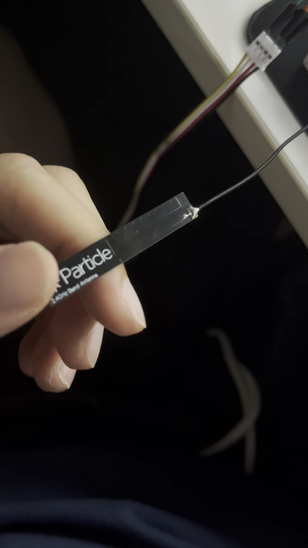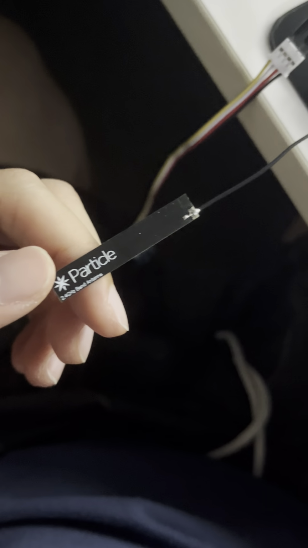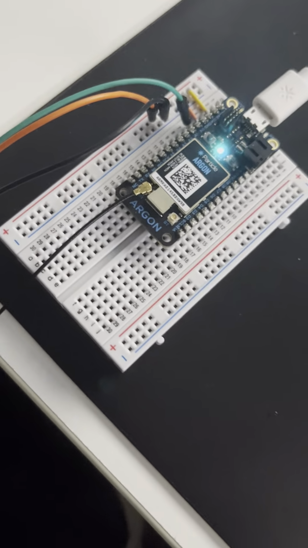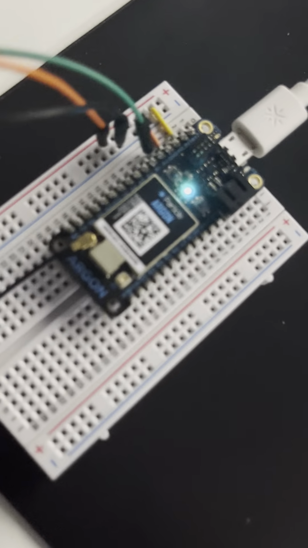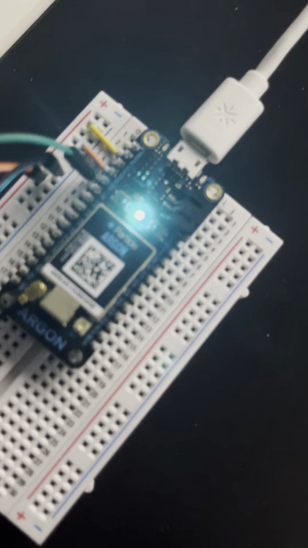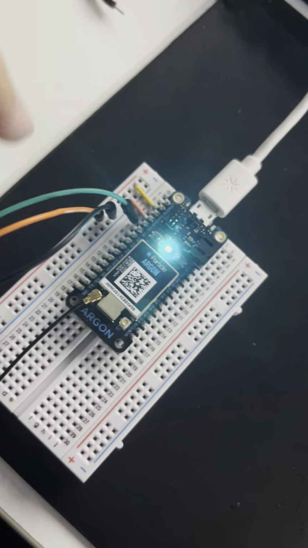Oh, and one important thing is always remember to attach the Wi-Fi antenna to your particle, since this thing is capable of working online. And that's it for the hardware setup. Again, the USB, the particle argon, some jumper wires that connect to the light sensor, and that's it.